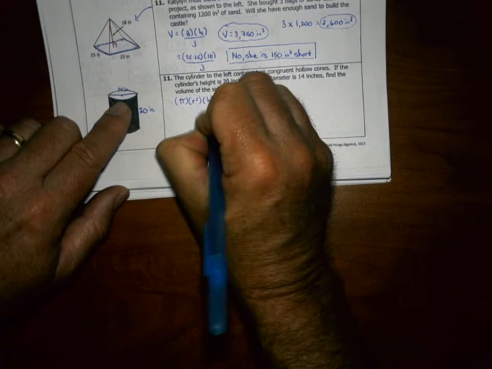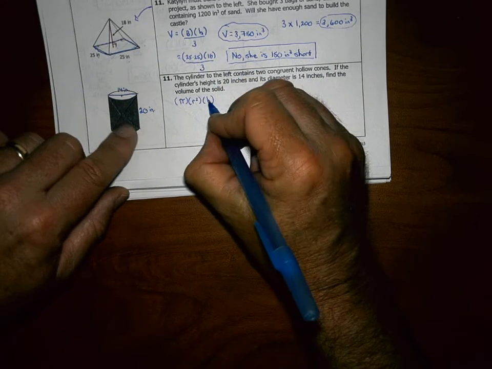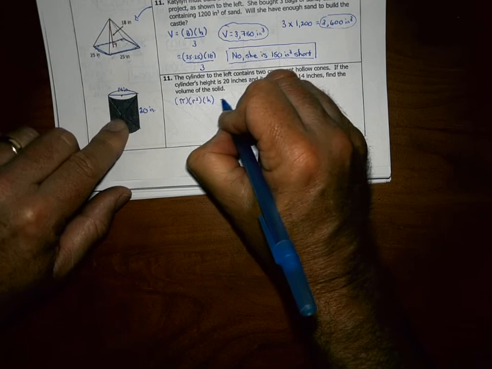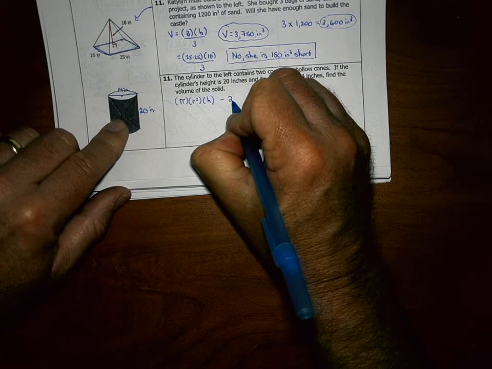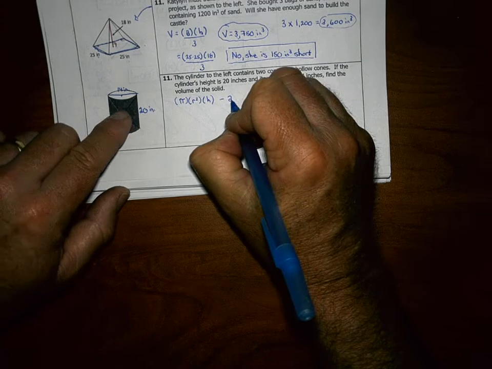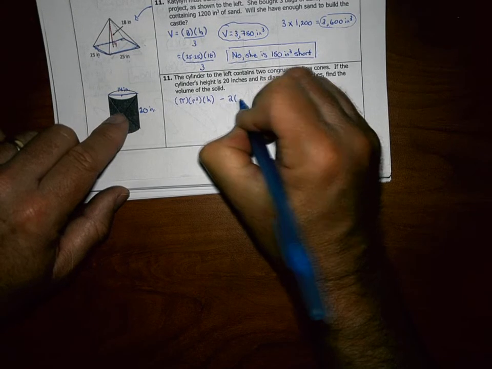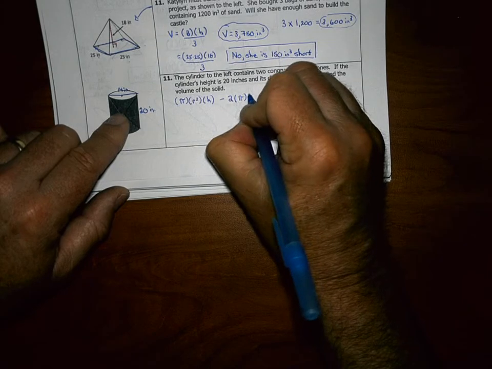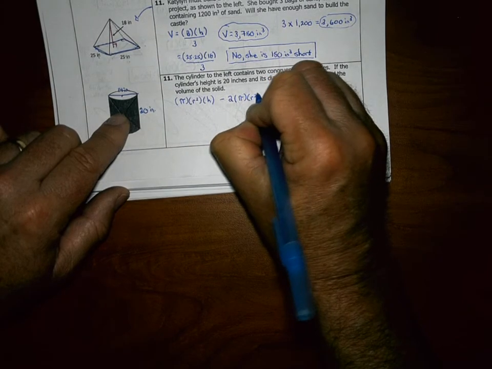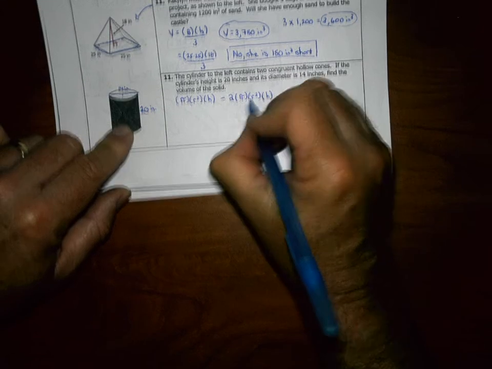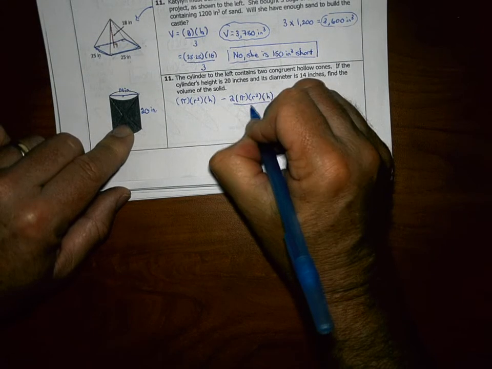But then, after we find the volume of the whole cylinder, we have to subtract out 2 volumes of the cones. Why 2? Because there are 2. The volume of a cone is pi times radius squared times the height of the cone, divided by 3. But we're going to have 2 of those, so I put a 2 there, because we multiply by 2.